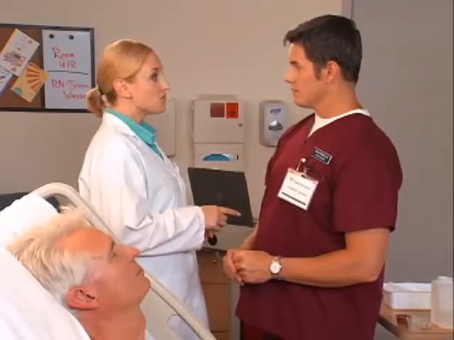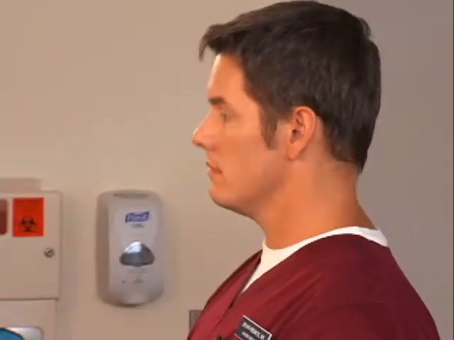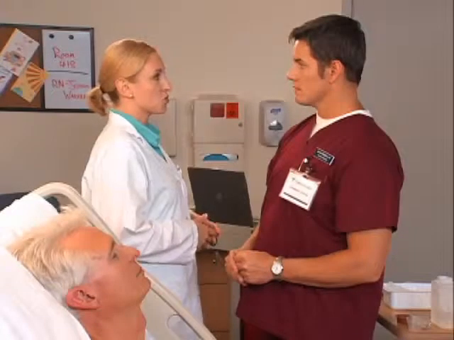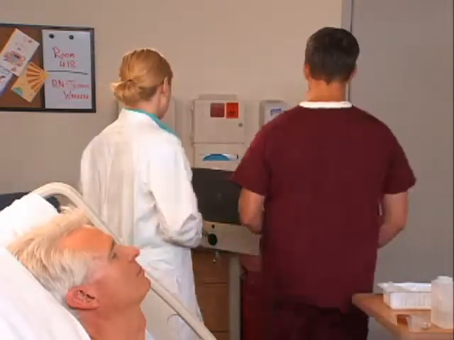So, now you'll do hand hygiene and document the administration of the medication. Remember, you'll want to evaluate the patient's response to the medications within the appropriate time frame for the drug.